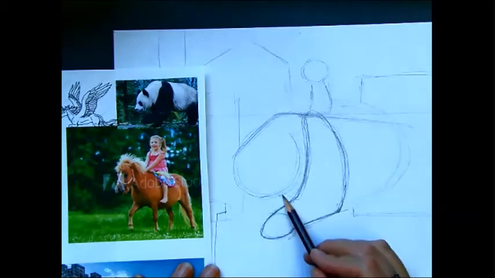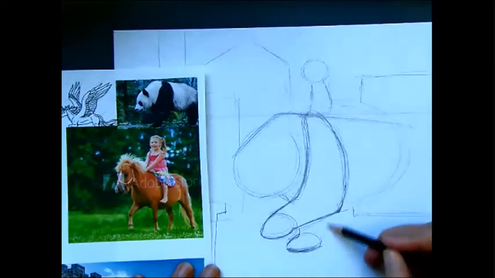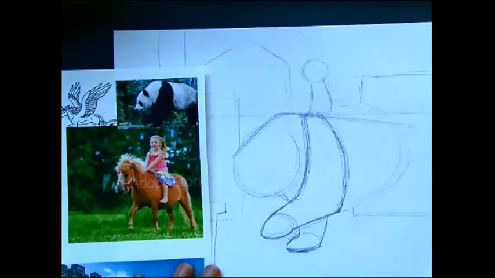Then the other foot, we'll only see just a tiny bit of the paw. I'm going to try to make it about the same shape as that one, or about the same size, maybe just a tiny bit smaller. And there's my panda's other foot.